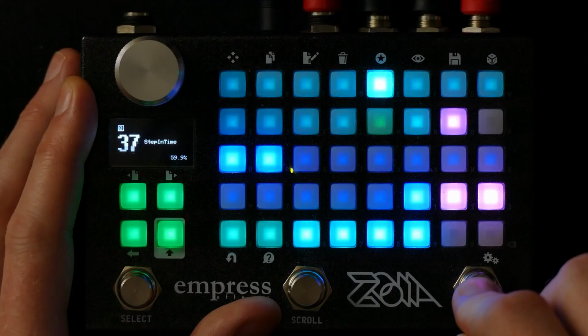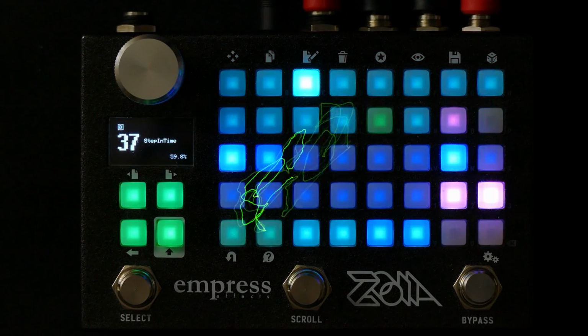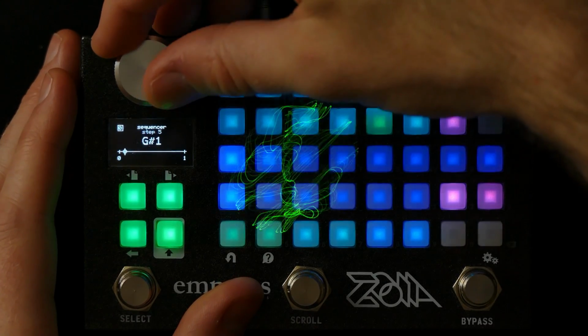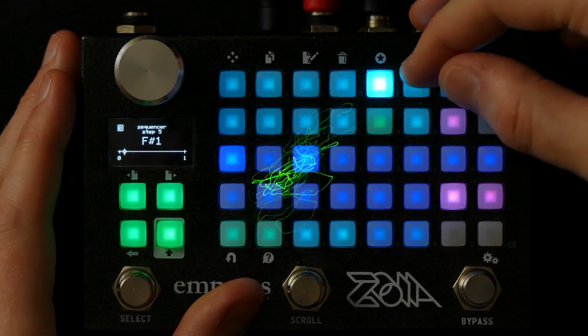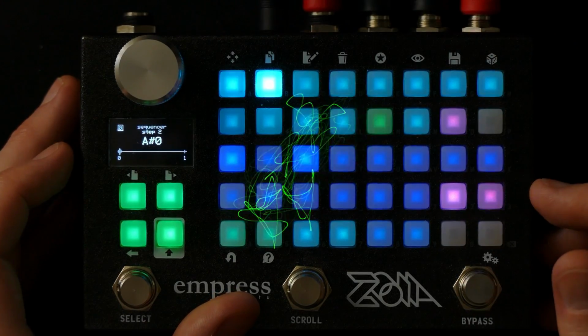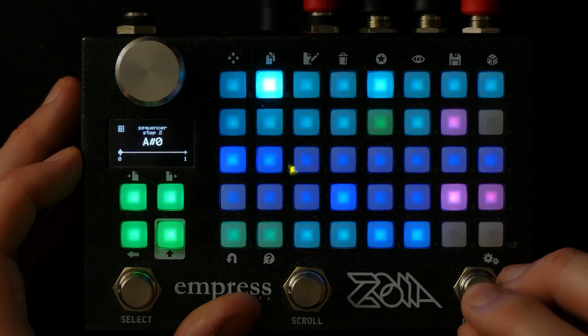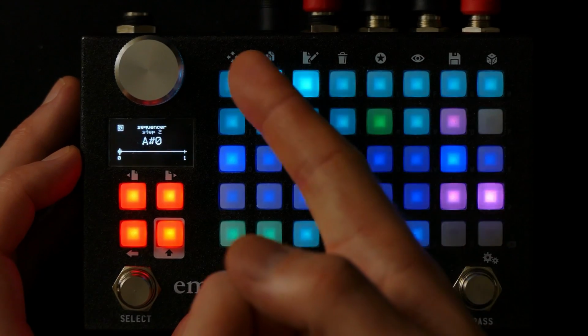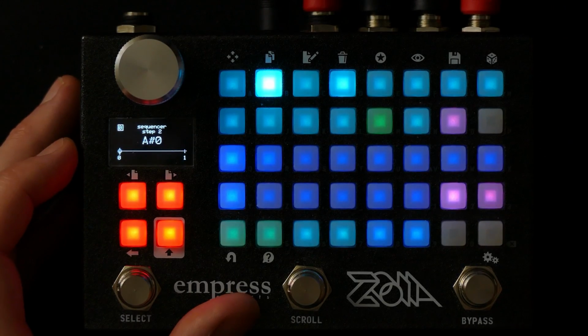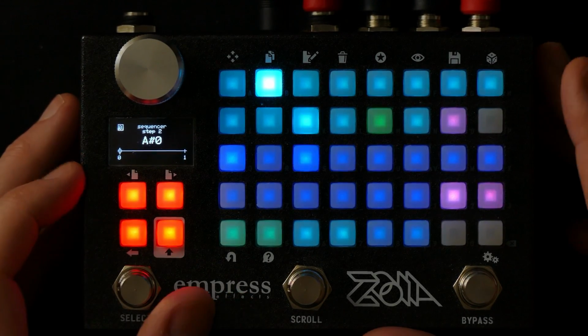So let's go. So as you can hear, the different steps here on this sequencer have different lengths. And so I'm going to show you how I do that.